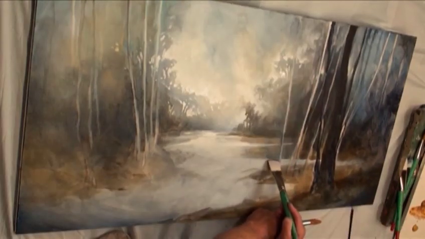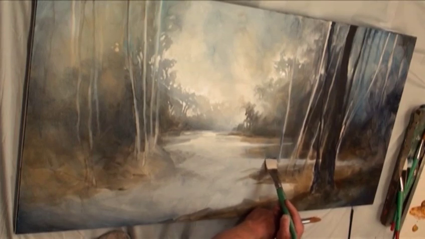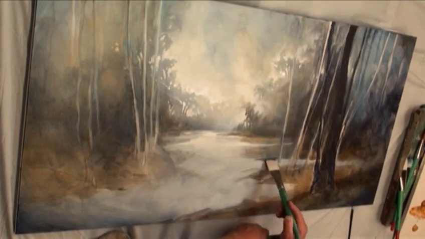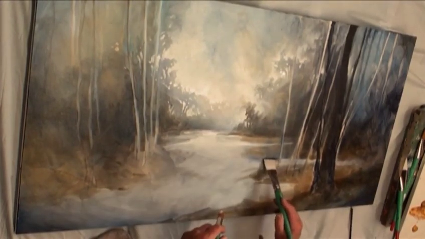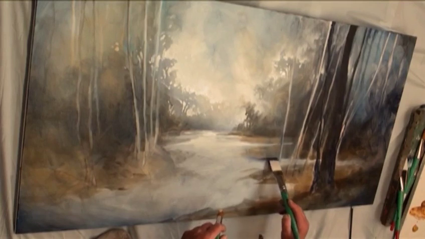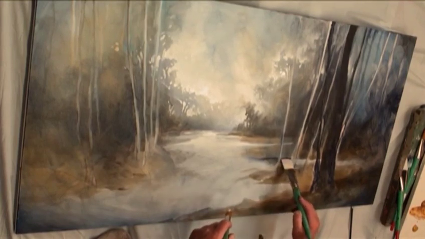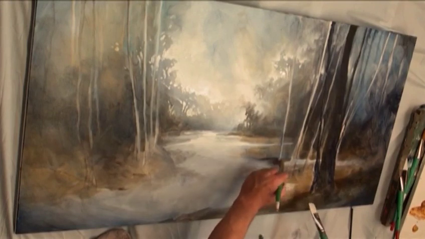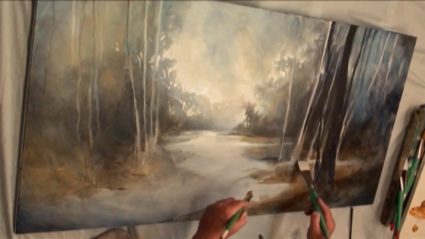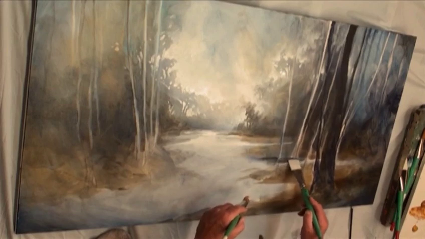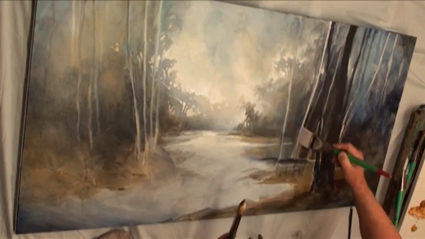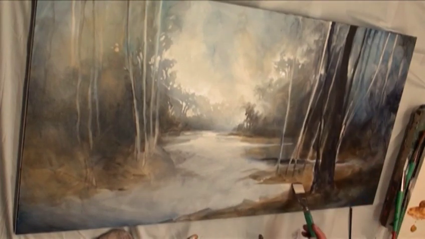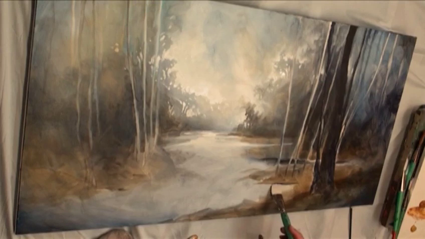Now I need to put a little shading in the water. Okay, so here putting some dark edging here along the water line.